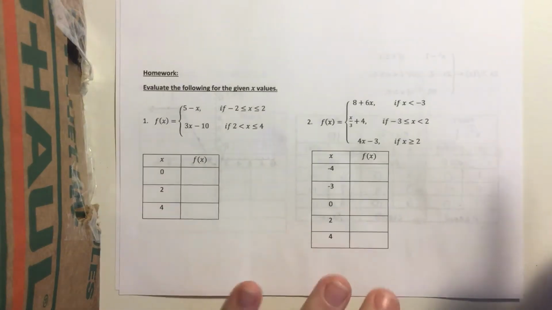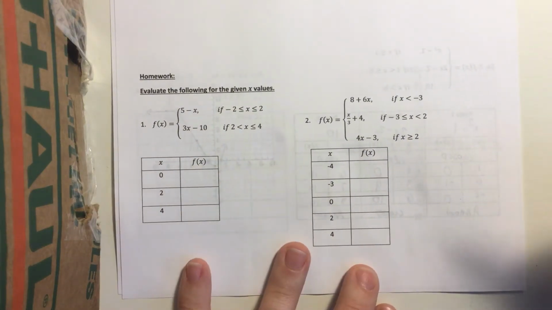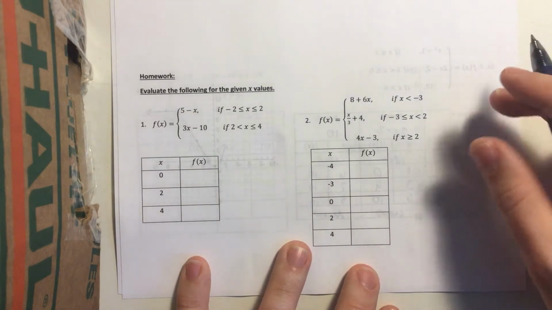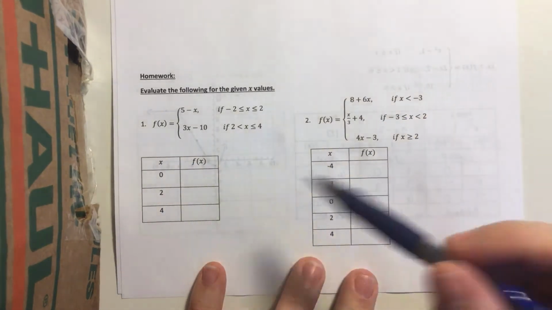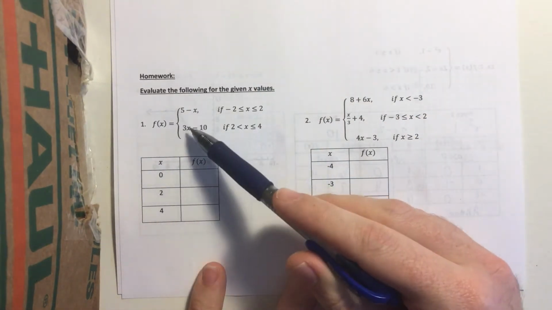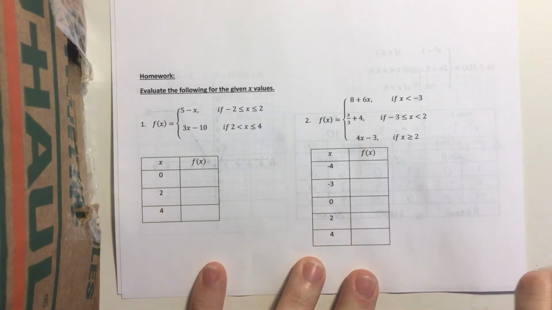Okay, this is the homework. If you need any help on the homework, if you have any questions, hopefully you can look at this video and it can answer it for you. This first one here, first and second one, all you're doing is just evaluating these x values into this piecewise function, so you don't need to graph it at all.